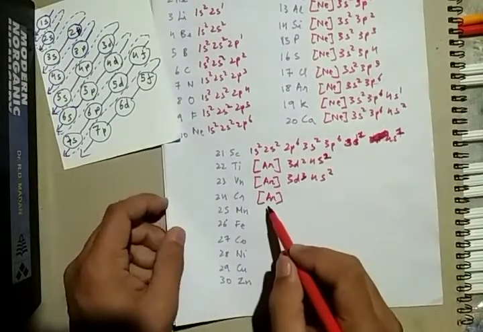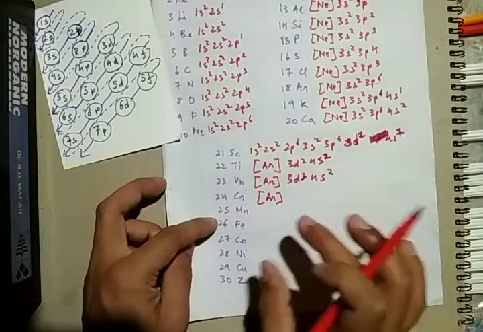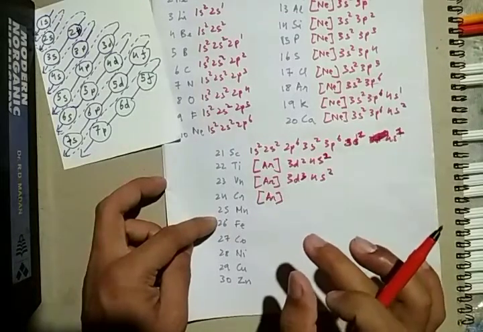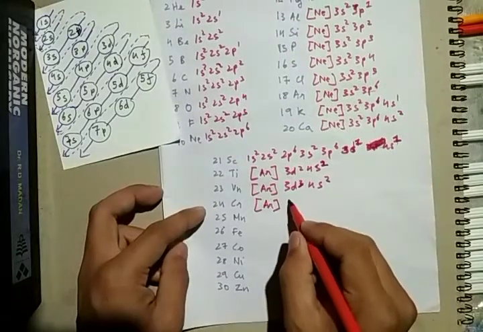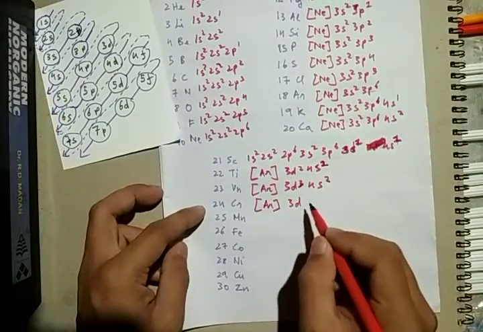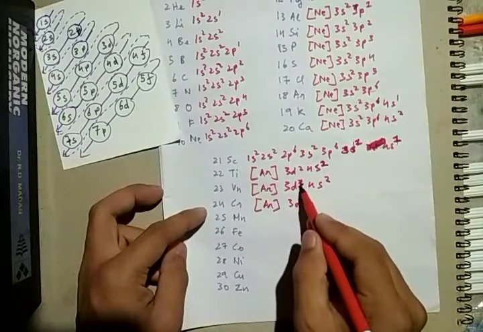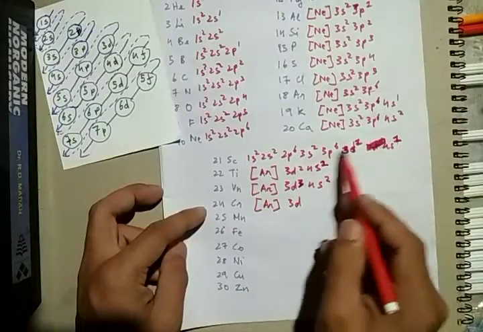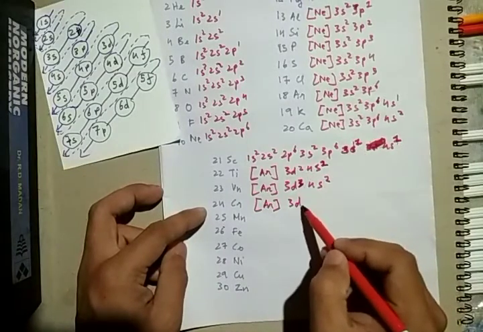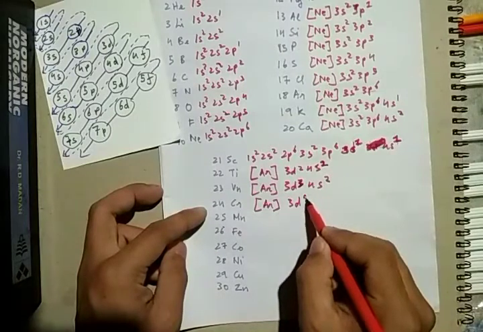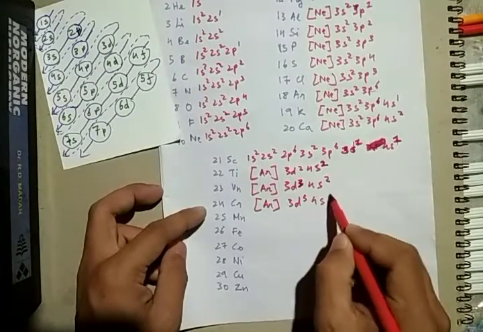For chromium we will see a different case. Actually it is supposed to be 3d4, after 3d1, 3d2, 3d3, 3d4, but for chromium it is 3d5 and 4s1.